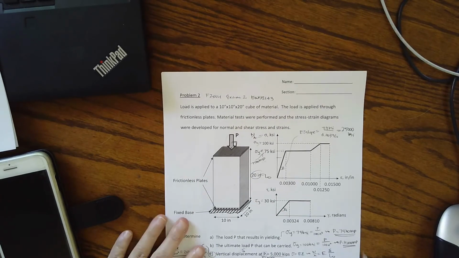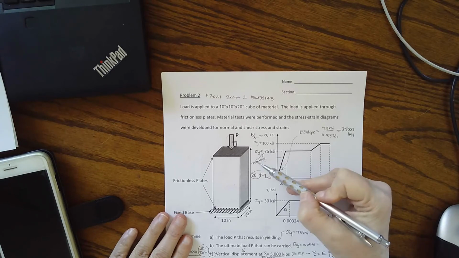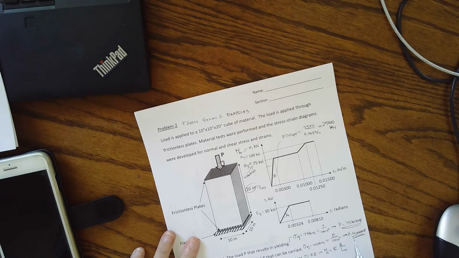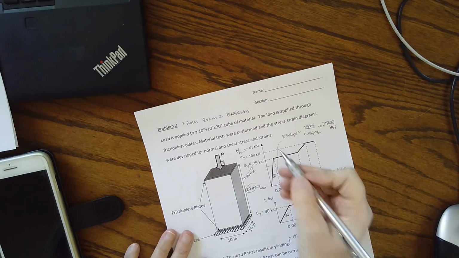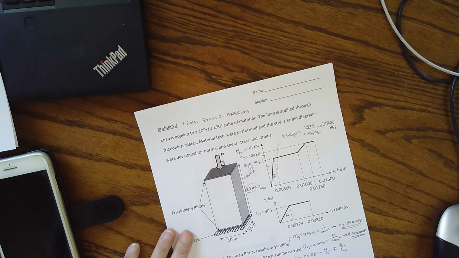What is the vertical displacement at P equals 9,000? Well, now I have to go back, and, oh gosh, 9,000 is bigger than 7,500, but less than 10,000 right here. So here is my 9,000 kips.